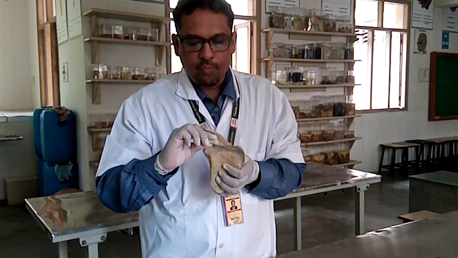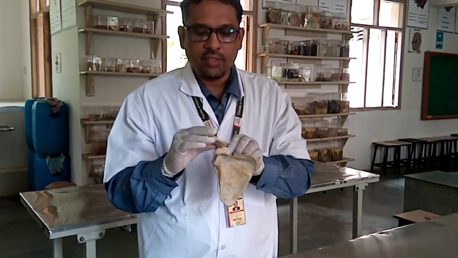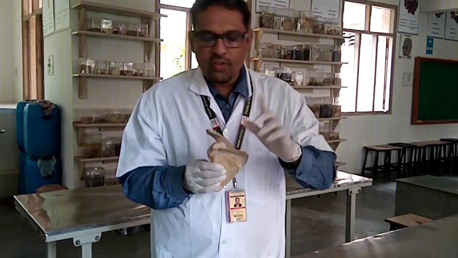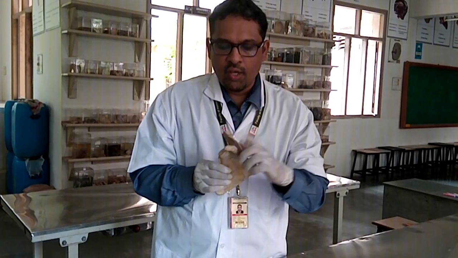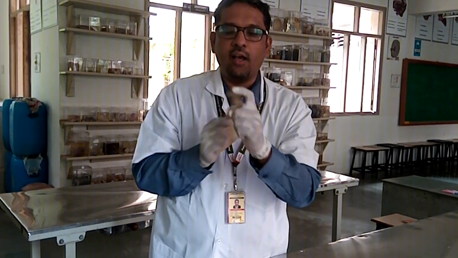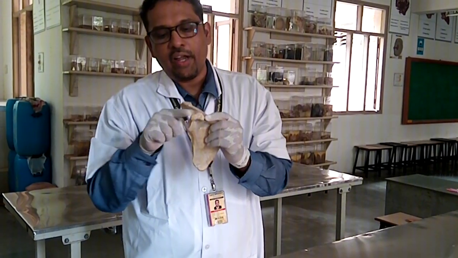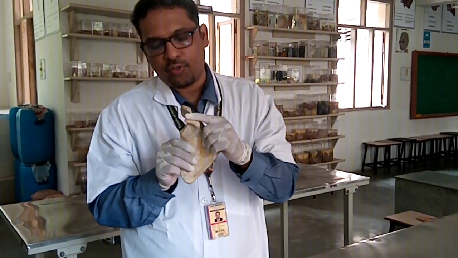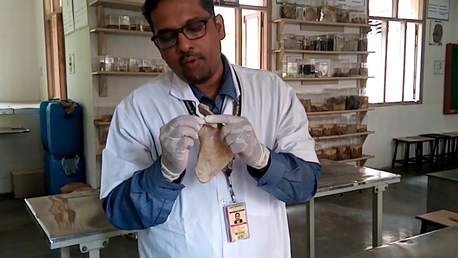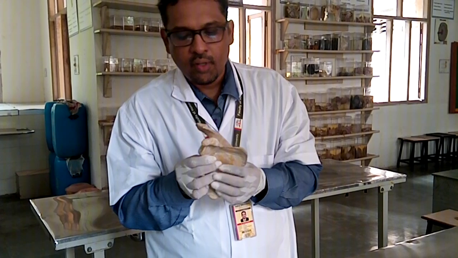There is the coracoid process, there is the spinous process and the acromion process. First we will see the coracoid process. Coracoid process is like a beak of a crow and accordingly the name given is coracoid process. It has the tip, the free tip, and the root.